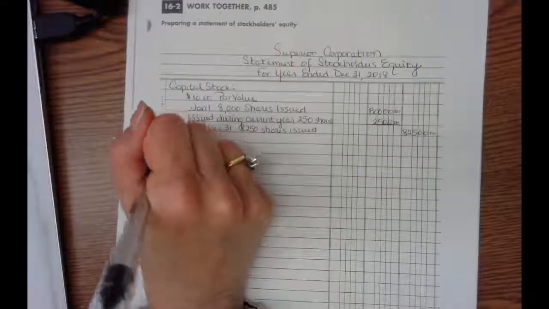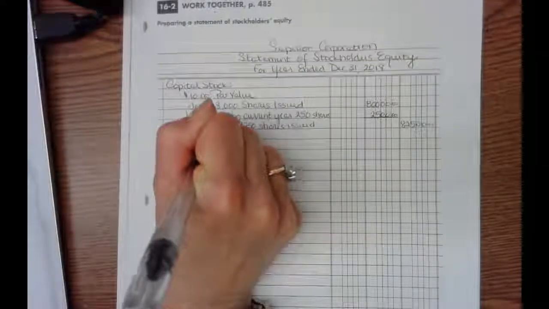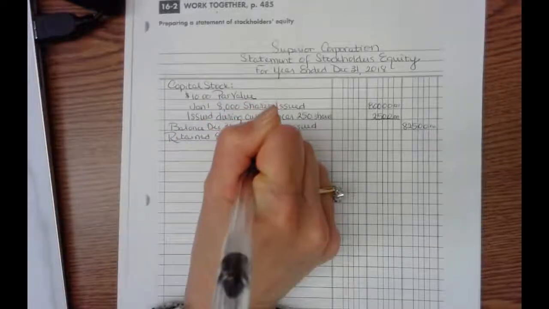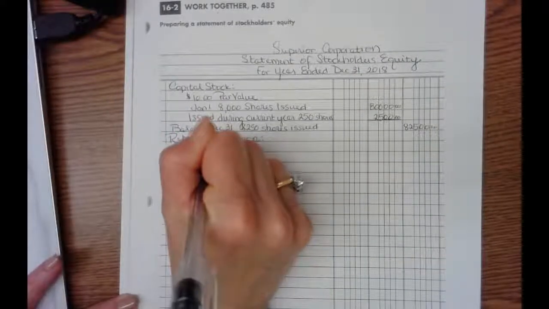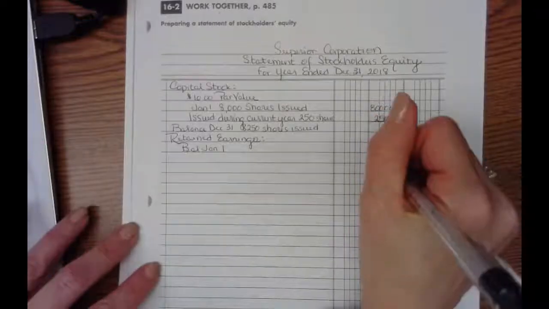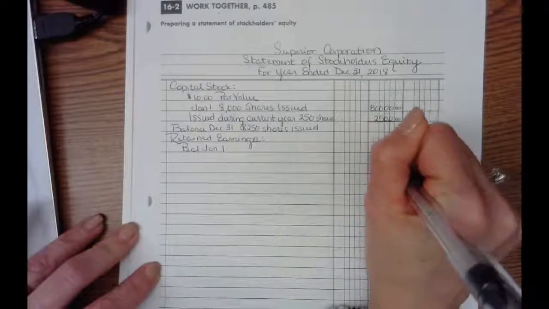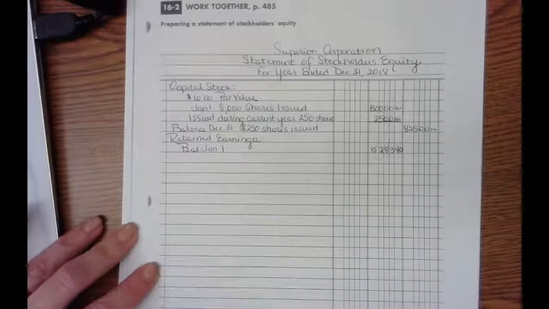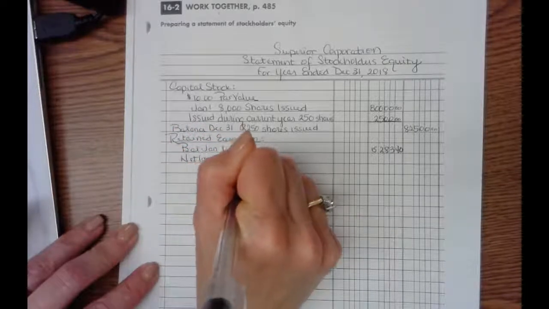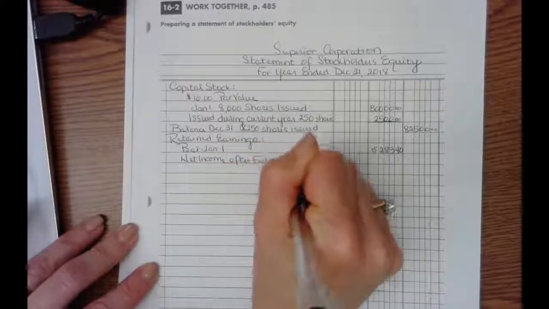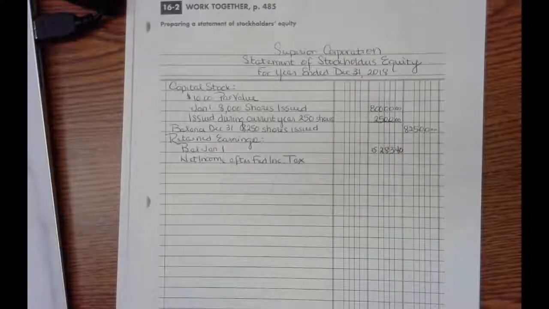We're now going to move to our next section, and that's retained earnings. We're going to start off with our balance on January 1st. This is going to come from the adjusted trial balance, and that amount is $15,283.40. Then to that, we're going to add net income after federal income tax, and that is going to come directly from our income statement down at the bottom.